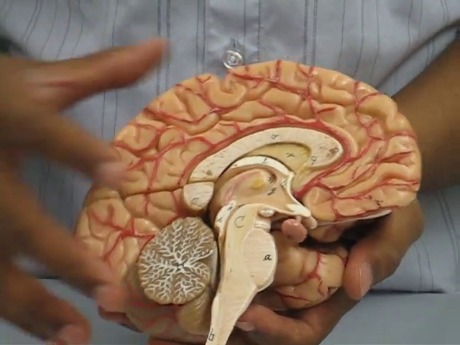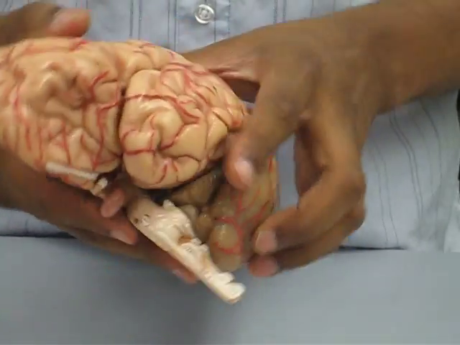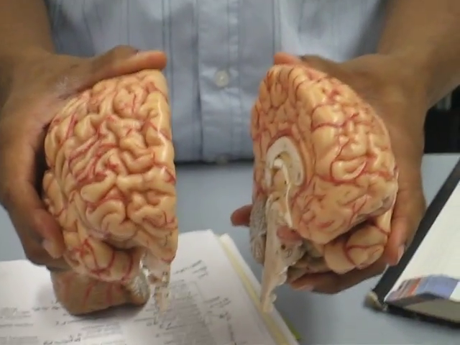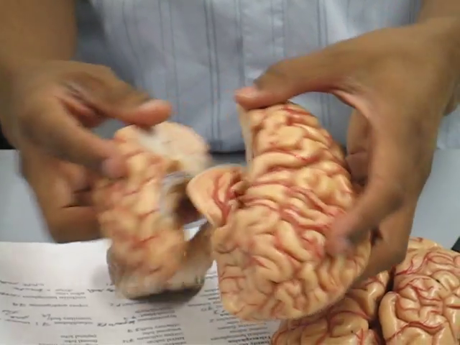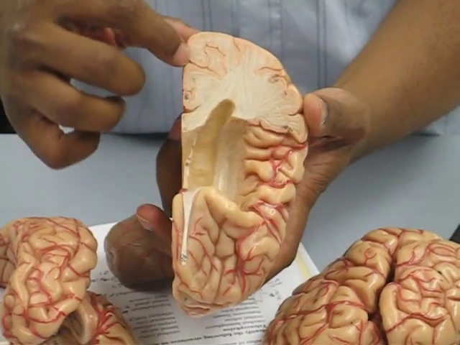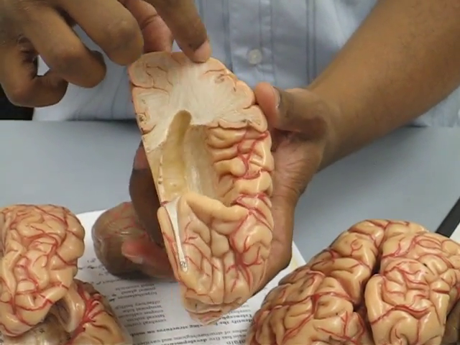So of the different areas now in the telencephalon, there are 2 cerebral hemispheres, 2 halves. The surface of the telencephalon, the darker edge, is the cerebral cortex.